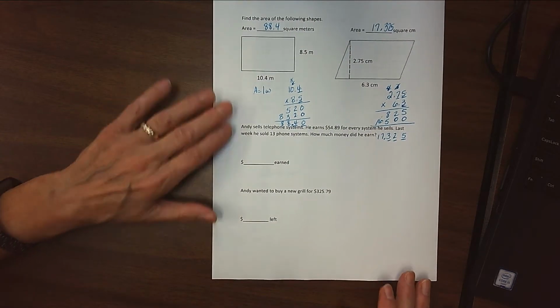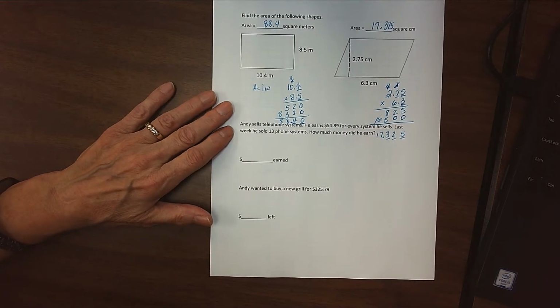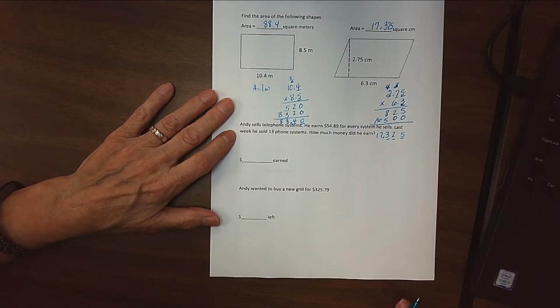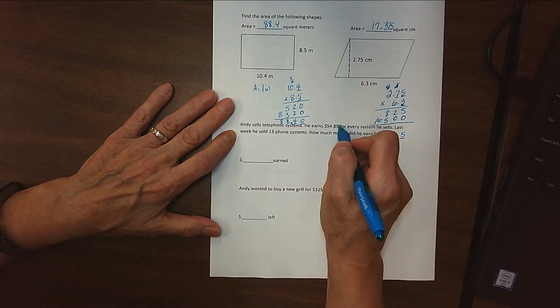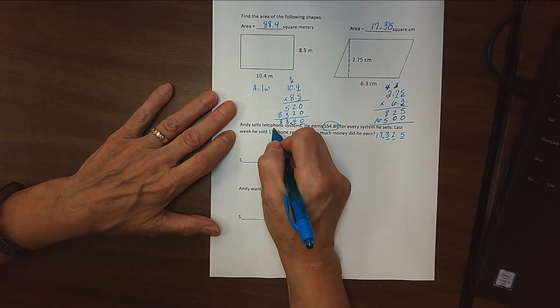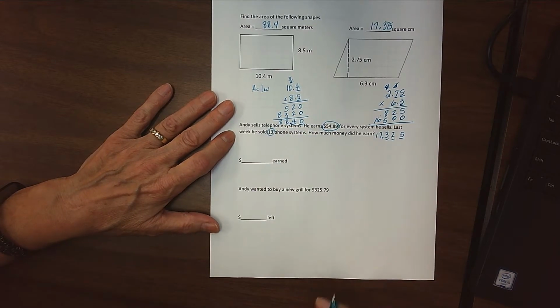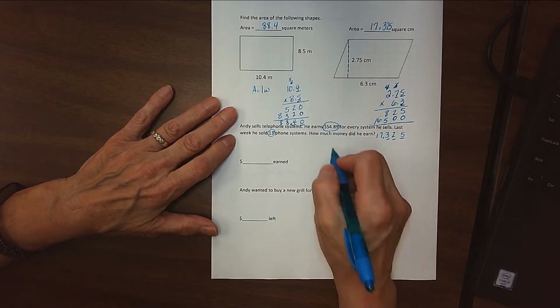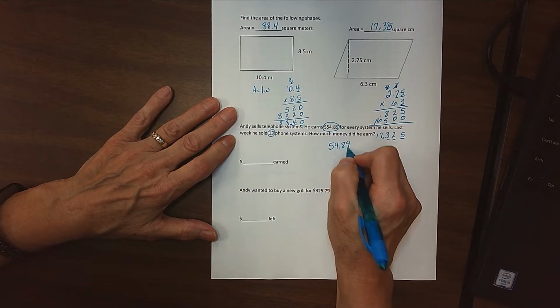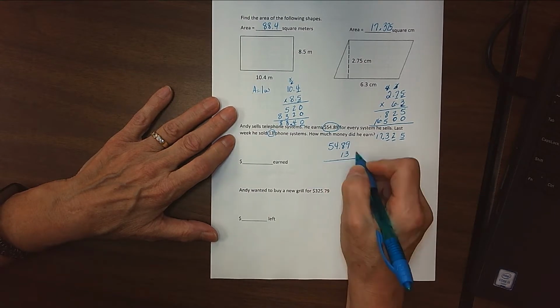All right, now we've got a problem to solve here. Andy sells telephone systems. He earns $54.89 for every system he sells. Last week he sold 13 phone systems. How much money did he earn? So for every phone he sells, he gets $54.89, and he's going to sell 13 of them. So it's like repeated addition. Anytime we see repeated addition, we know that that's multiplying. So we've got $54.89, and we're going to multiply that by 13.